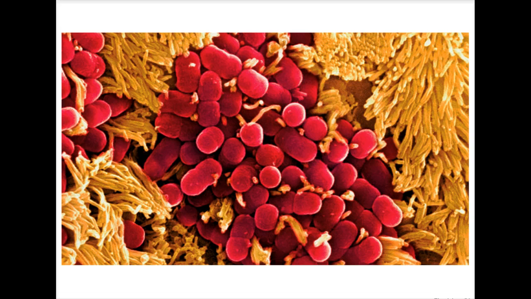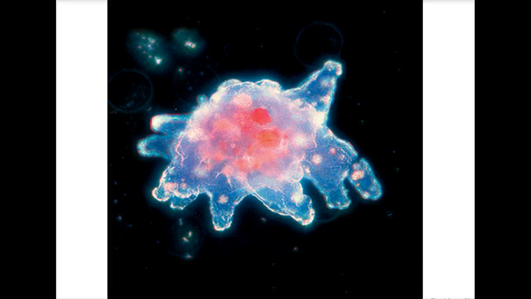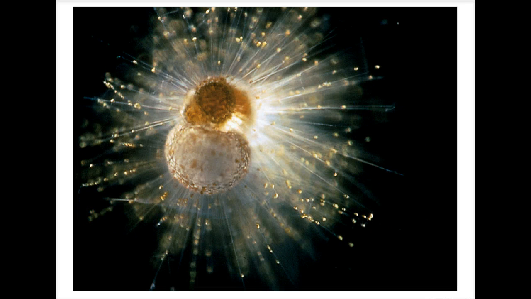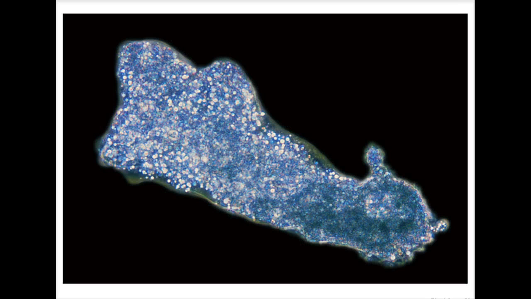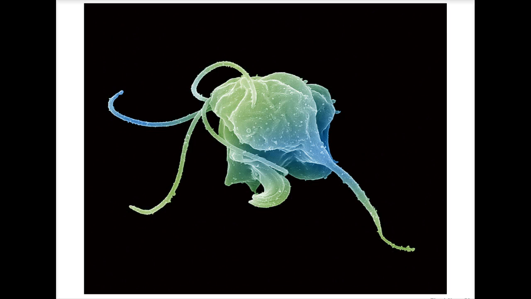The first few slides are just slides to show you some images of actual cells. So in this slide, we see a prokaryotic cell, that's the rosy pink E. coli bacteria. These next few images are of eukaryotic unicellular organisms, and you can see the diversity of cell shape and cellular structures.